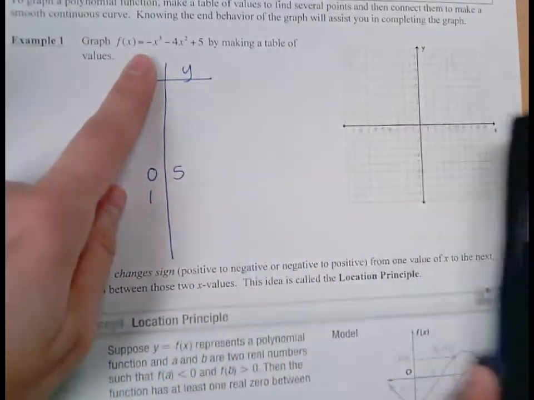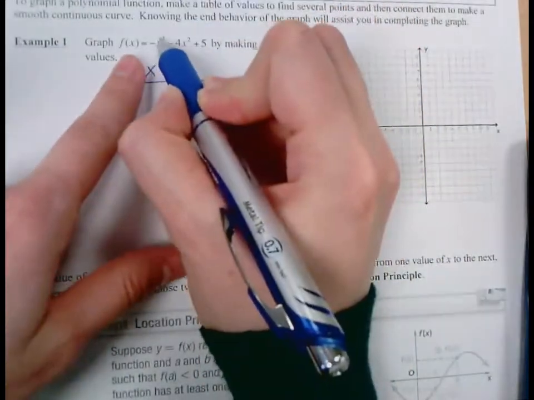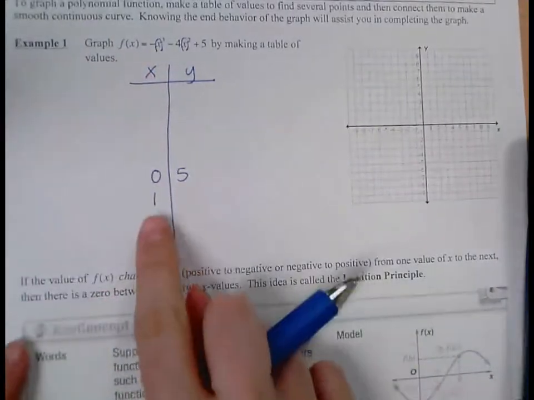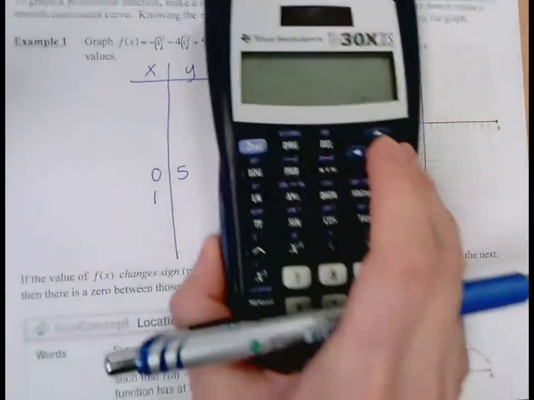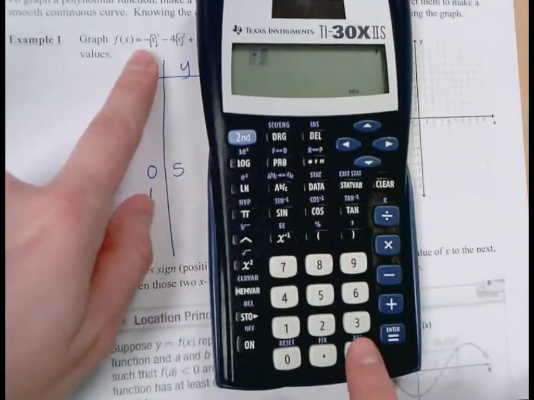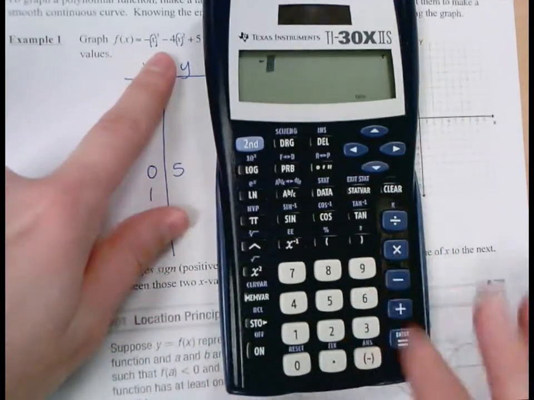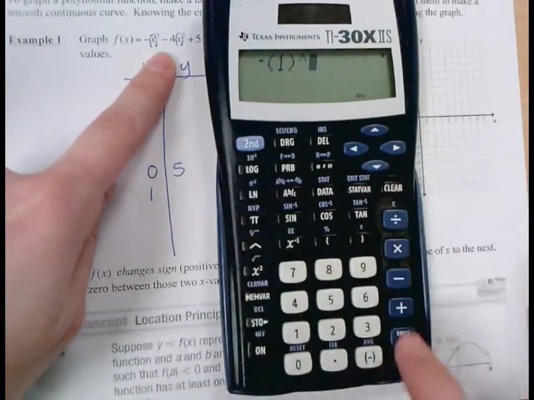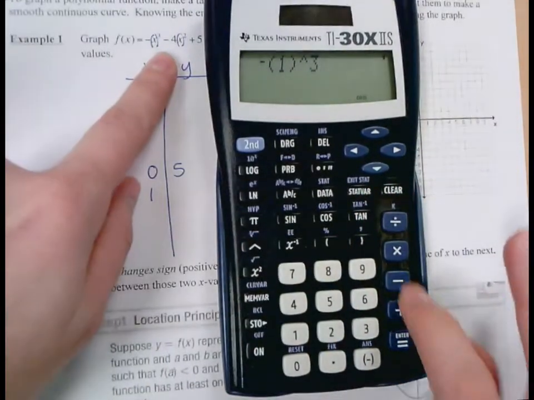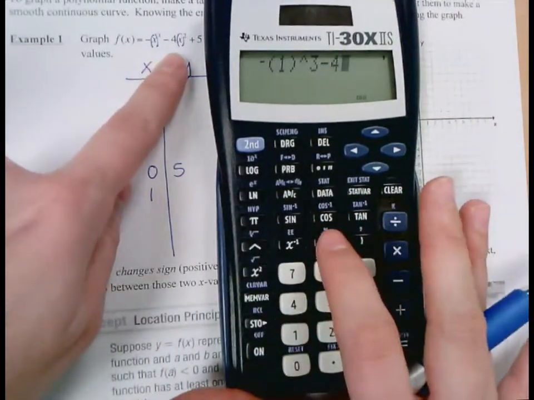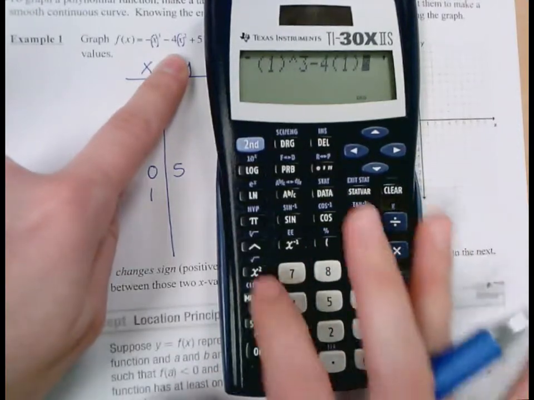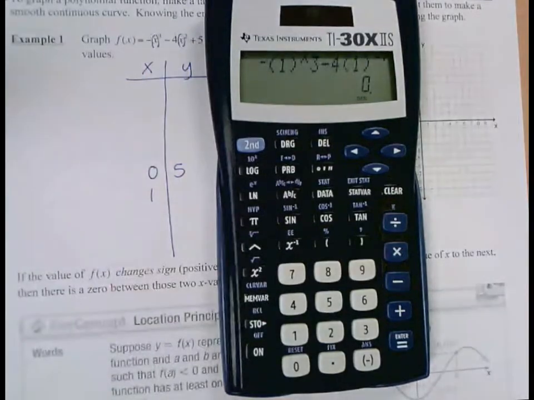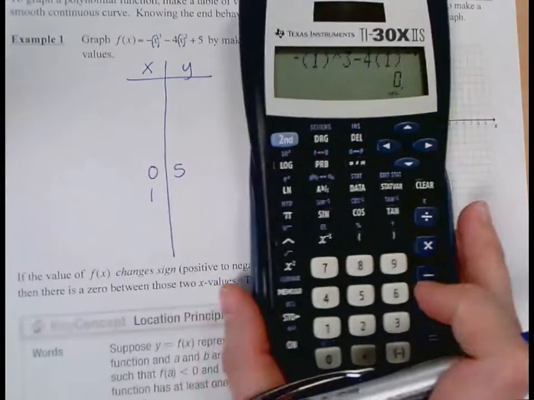So when I type this in, wherever I see an x, I would put the number I'm plugging in parentheses. So for example, I have negative, and then in parentheses, I'm going to put 1, close the parentheses, raised to the third power, and then minus 4, parentheses, 1, close the parentheses, squared, plus 5. So when x is 1, the y value is 0.